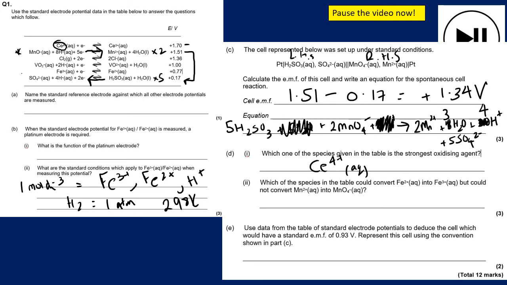So which of the species could convert Fe2+ into Fe3+? So it could do this, but could not convert Mn2+. So it has to be one of these two. So we've actually got a choice here. Okay, so it could be Cl2 gas, or it could be VO2+, which requires to be acidified.